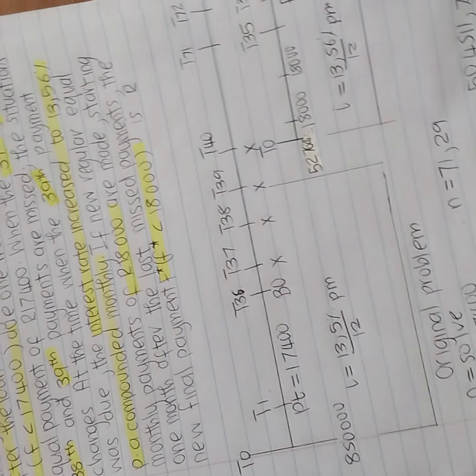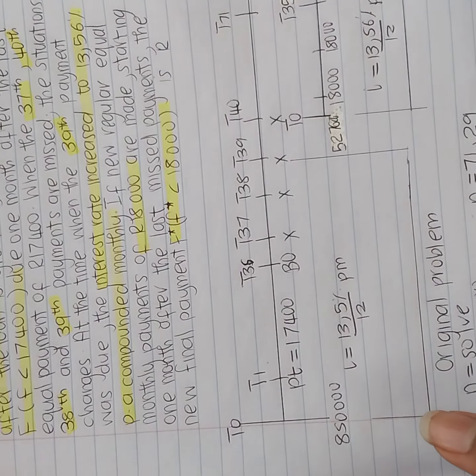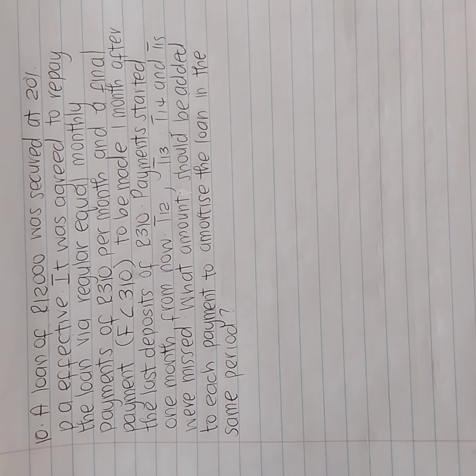Okay? So that's how you deal with a case where you have both an interest rate change and a missed payment. We go on to number 10. Number 10 is a bit shorter than number 9. Number 9 was so long.